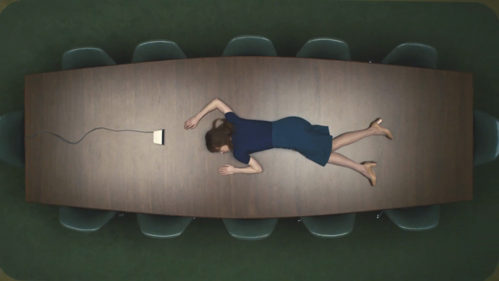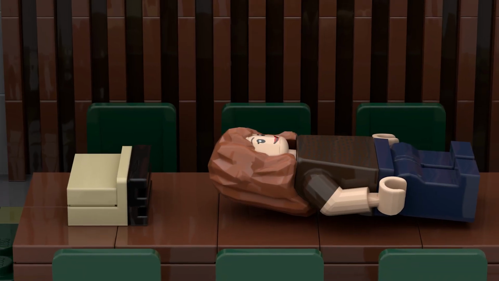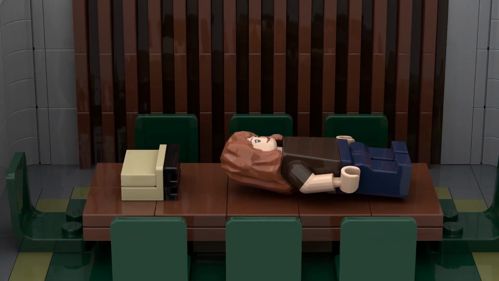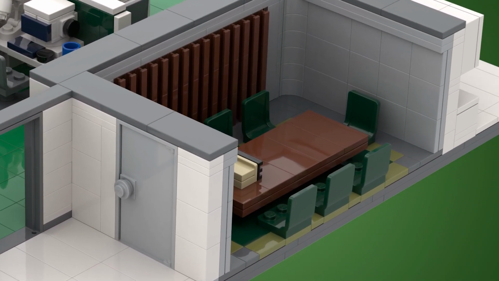In the end, I decided to implement the boardroom where the show introduces us to Helly R. It felt like a great fit and I managed to design it so that it would slot right in between the lunchroom and a small section of hallway leading into the macro data refinement office.